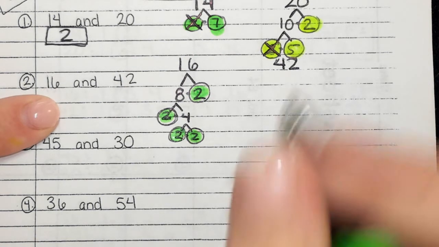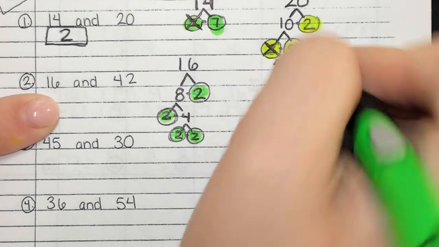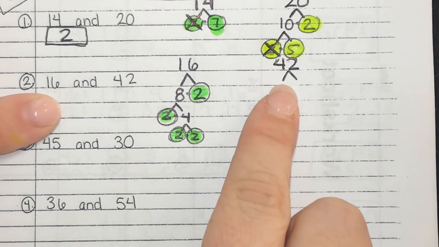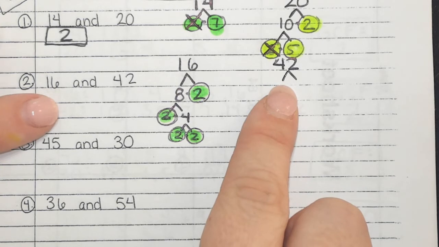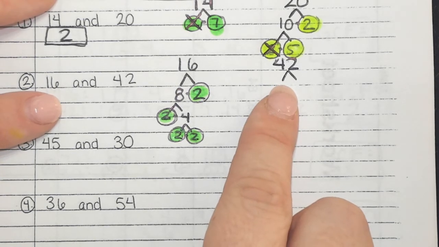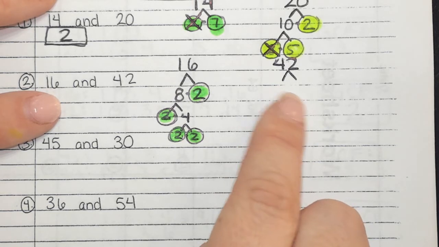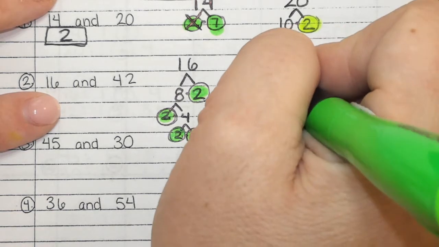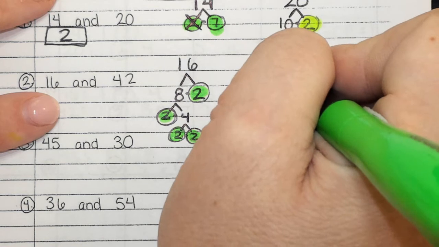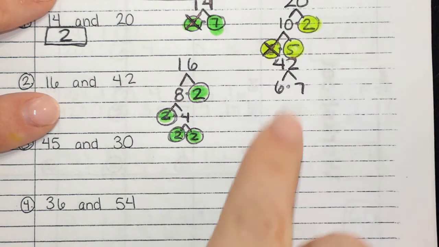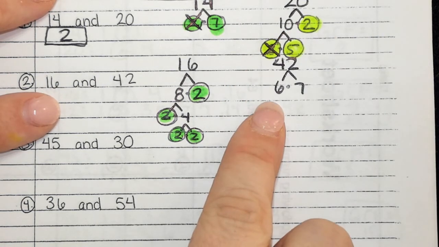All right, we need to do 42. So 42, there it is at the top of the tree. Give me 2 numbers that will multiply to give me 42. Think about those multiplication facts that we've been practicing since the beginning. Mary Webb? 6 times 7. Excellent job. Can 6 keep going?